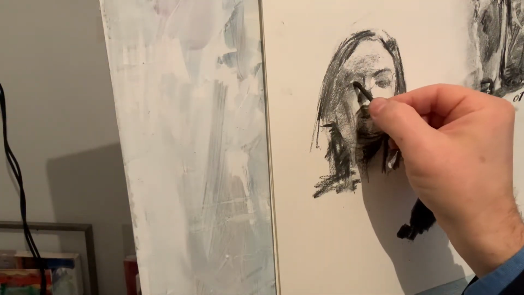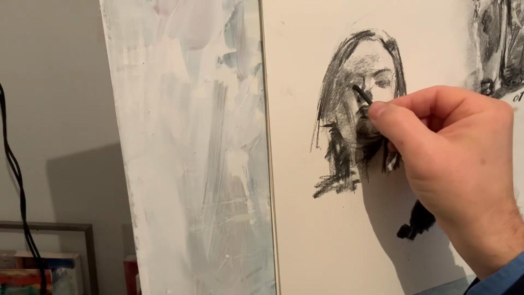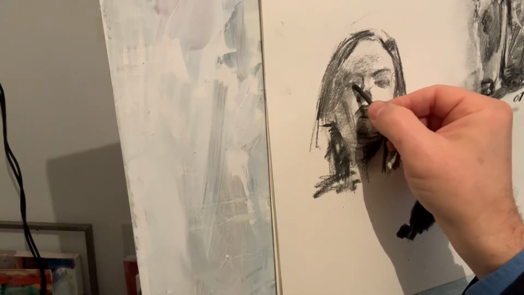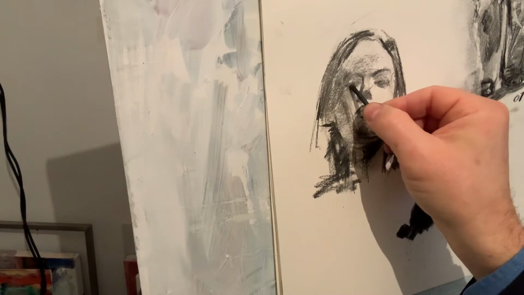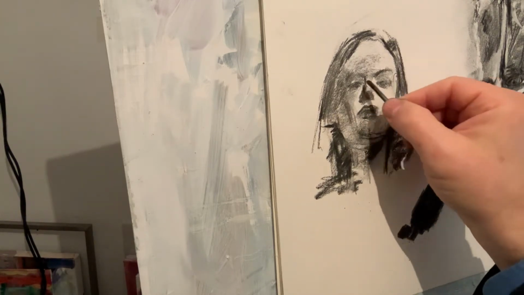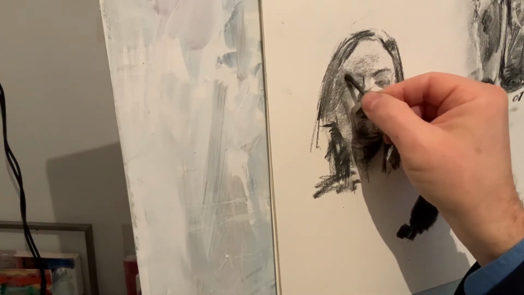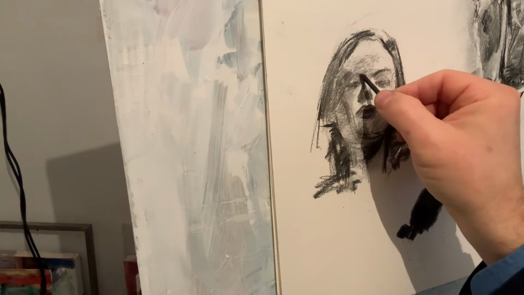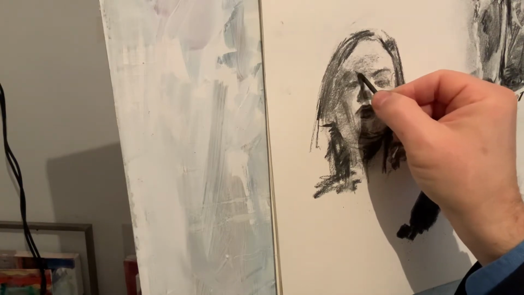So I need to get going with that, getting that higher, slightly there. There. So that's how that eye stands slightly higher than the other one. And the eyebrow also the same. A bit higher.